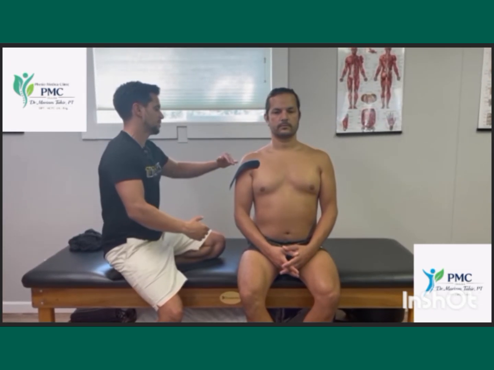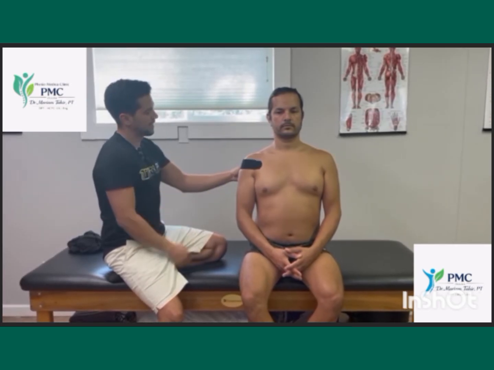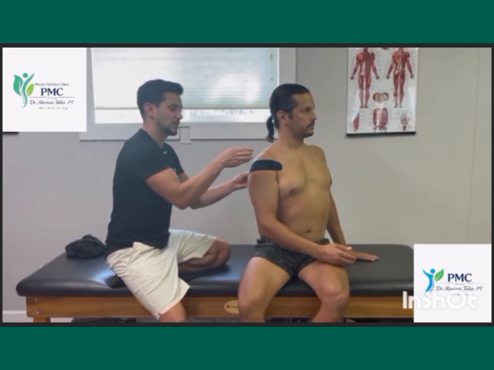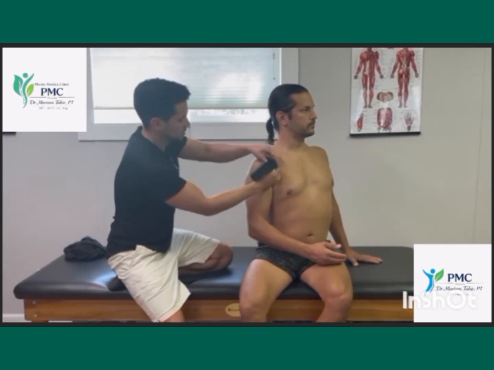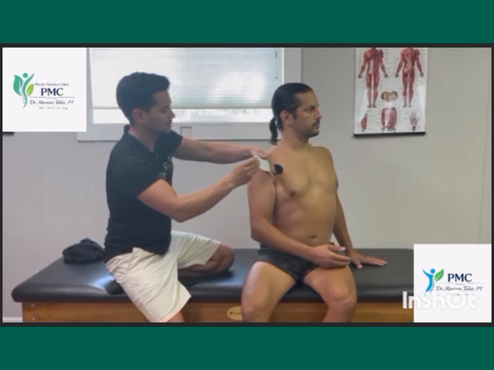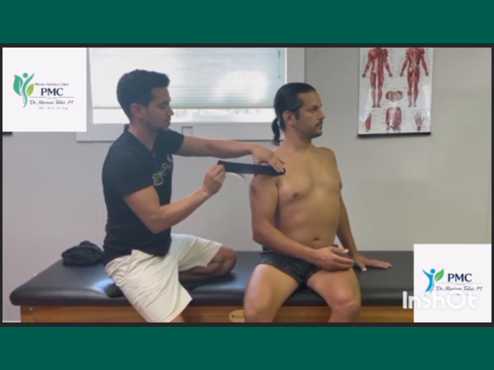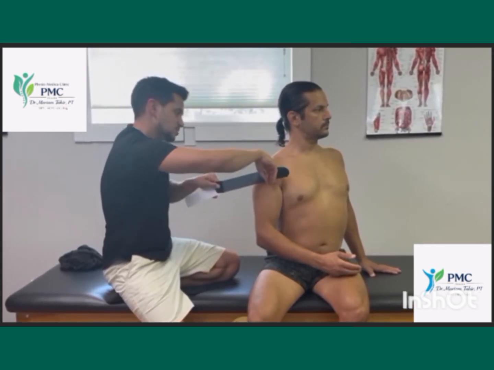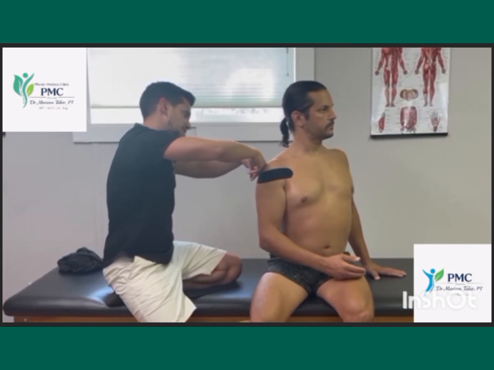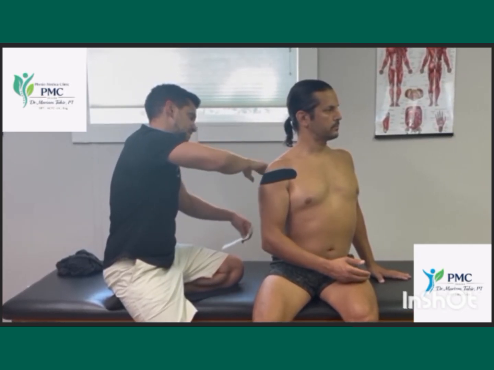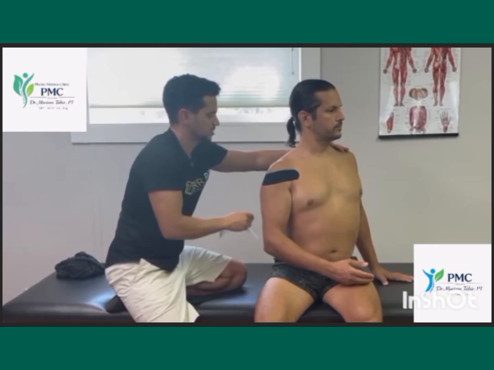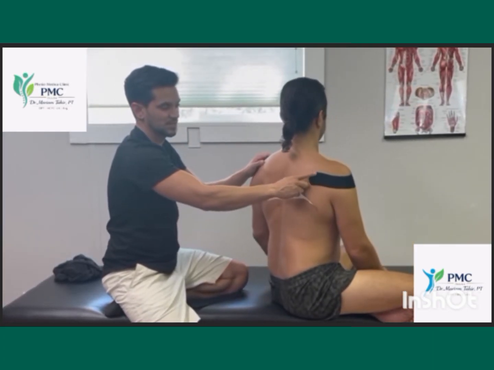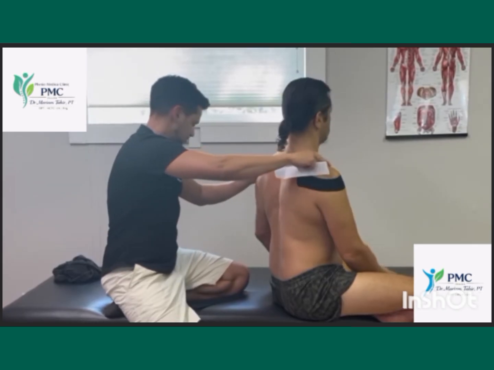Now, before you even think about applying the tape, always assess the patient first. Ask yourself, what is the diagnosis? Which muscle or structure is involved? What is my treatment goal? Remember, we don't tape our diagnosis. We tape according to the patient's clinical findings.